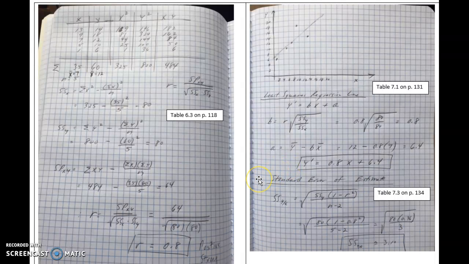Then the last part is what's called the standard error of estimate. And what this means is this. We've now come up with a formula, the least squares regression line, which is a method for us to predict what the y value is going to be for any given x value. So for example, we wanted to predict how many holiday cards an individual who sent out 6 cards would receive. We would use this formula and we would get a value. But the chances of that value being absolutely correct every time is very slim.